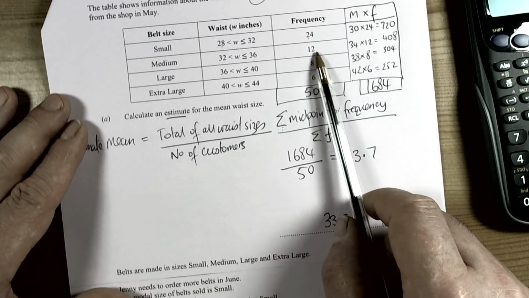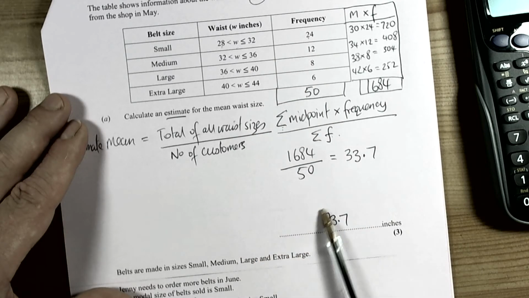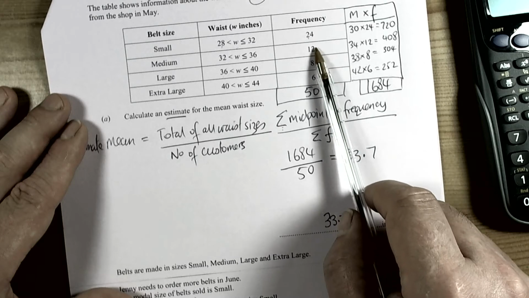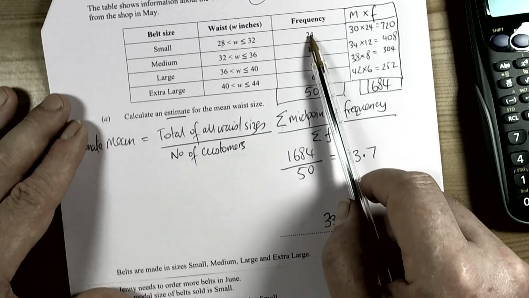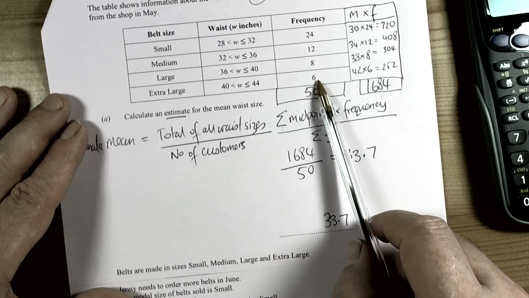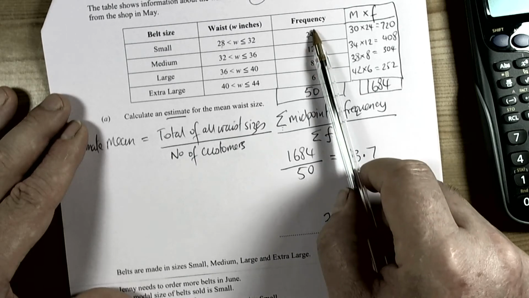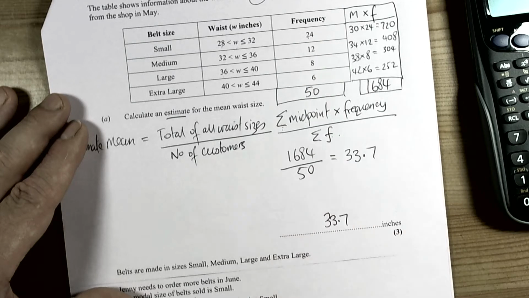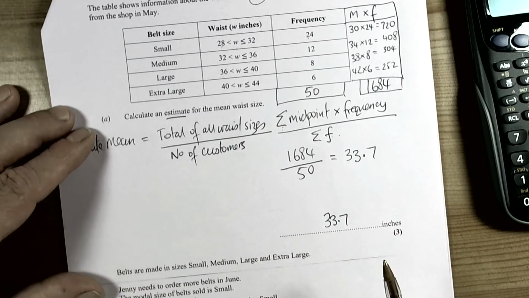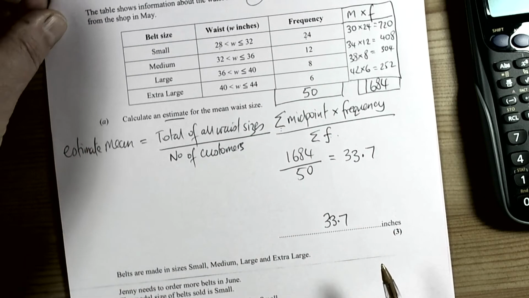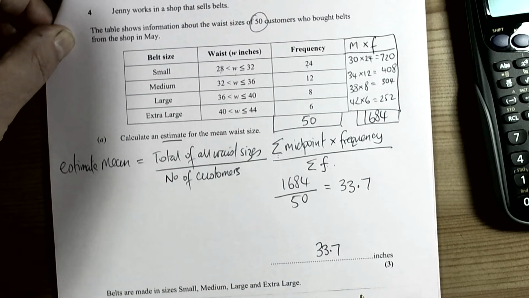So when we look in here to check whether this is reasonable as an answer, then we can see that 33.7 would be in this group here, which makes it reasonable because we've got some bigger waste sizes, but most of them are down here. So we'd expect the mean average to be somewhere in this region, down the bottom here. Okay, so that's how we do an estimate of the mean average for a set of grouped data.